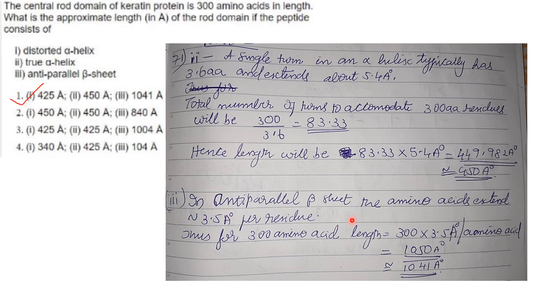In an antiparallel beta sheet, the amino acid extends approximately 3.5 Angstrom per residue. Thus for 300 amino acids, 300 into 3.5 Angstrom per amino acid will be approximately 1050 Angstrom, which is equal to 1041 Angstrom in the options. So that is seen in option 1. Now coming to distorted alpha helix, the length will be less than 450 Angstrom because it is distorted. So it should be 425. So option A or option 1 is the correct answer.